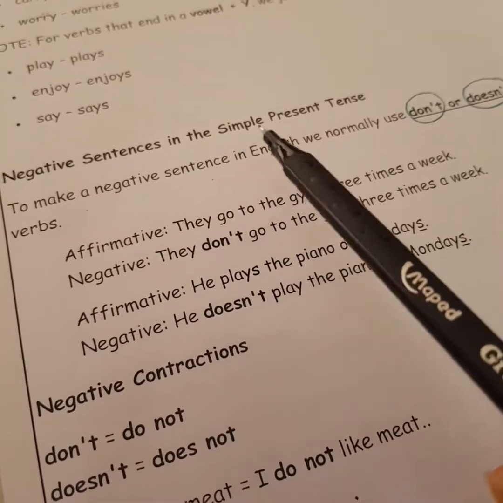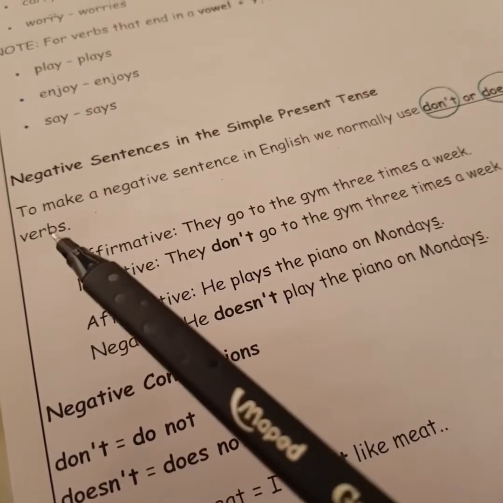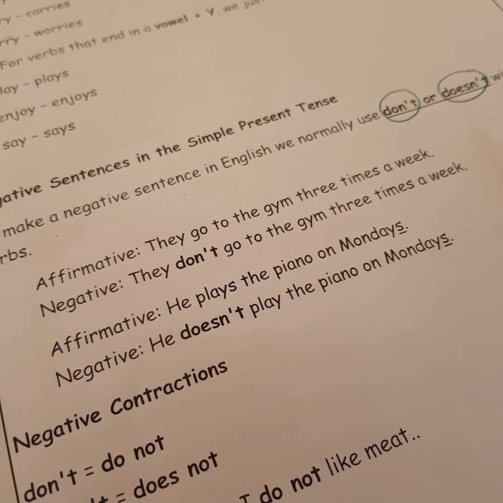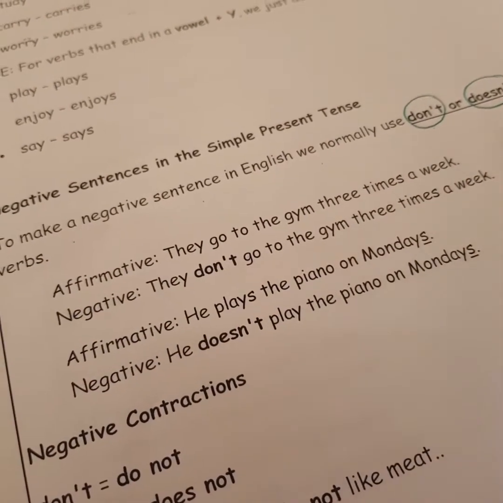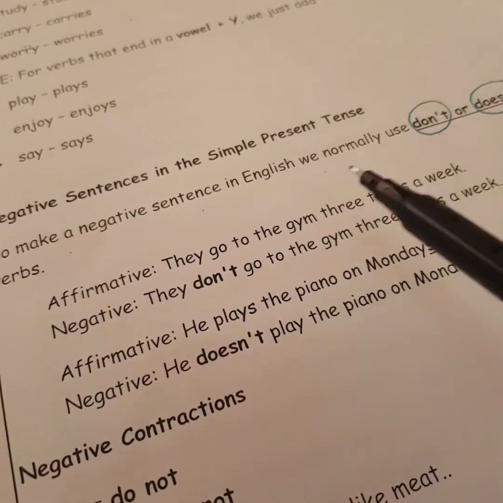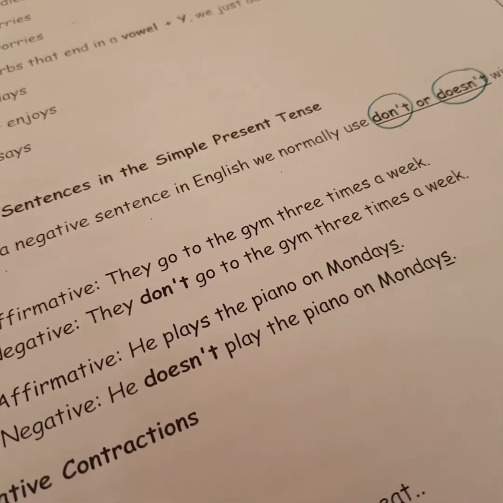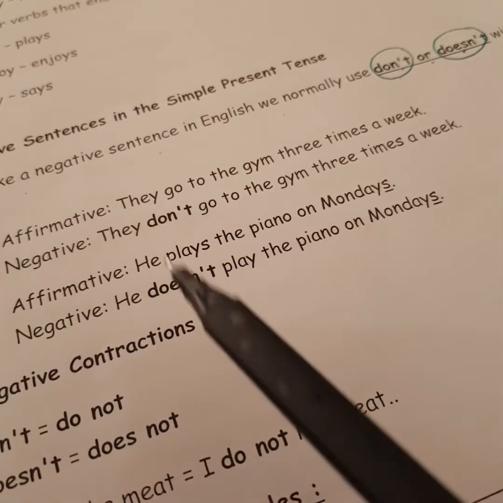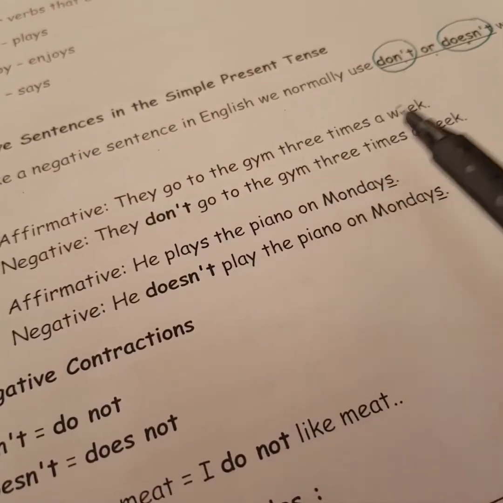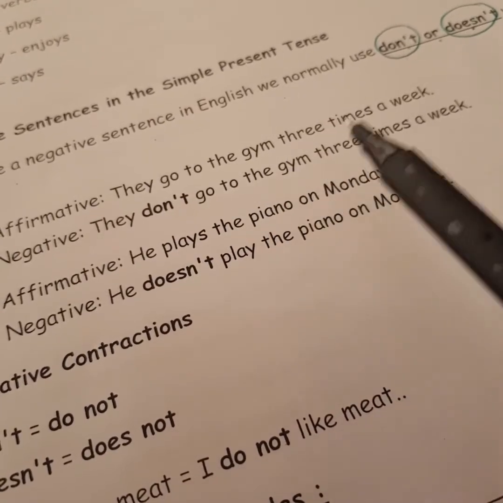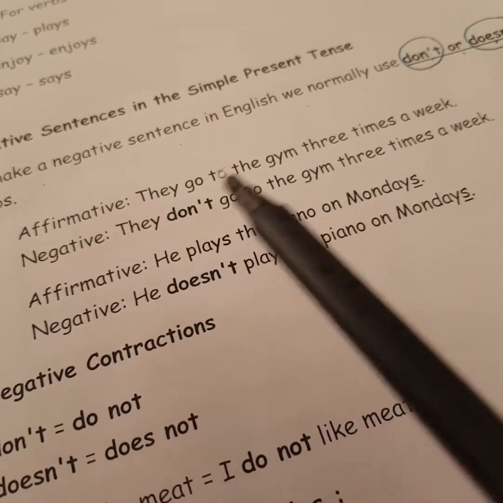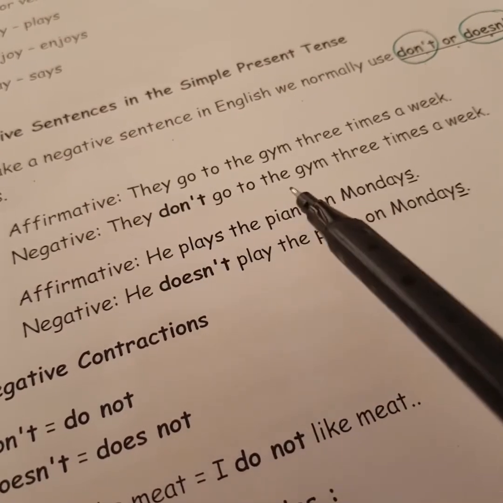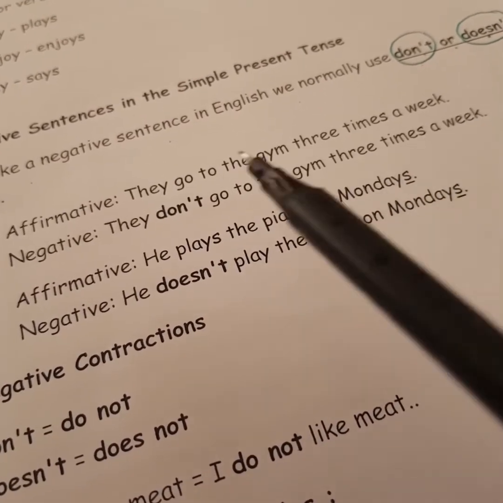Negative sentences in the simple present tense. To make negative sentences in English, we normally use don't or doesn't with the verbs. So if I want to negate a present simple tense, I use don't or doesn't. Let's see the examples. They go to the gym 3 times a week. If I want to negate this sentence, I say they don't go to the gym 3 times a week.